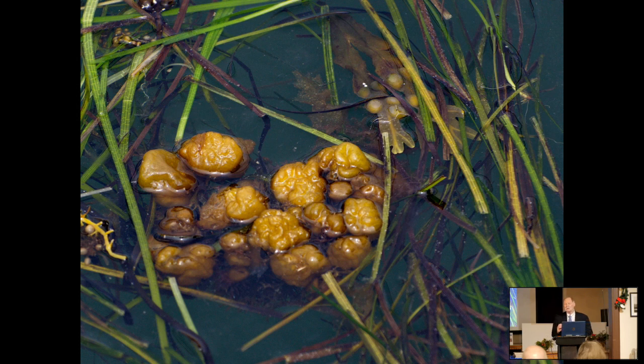All right, here's my favorite. I always have to show this. How many of you have never seen this before? This is one called the sea potato, Leathesia deformis, and it looks like a piece of brown popcorn floating in the water. But it's actually a cylindrical, hollow seaweed that grows on Irish moss and eelgrass in the summer. Goes through a microscopic stage in the winter.